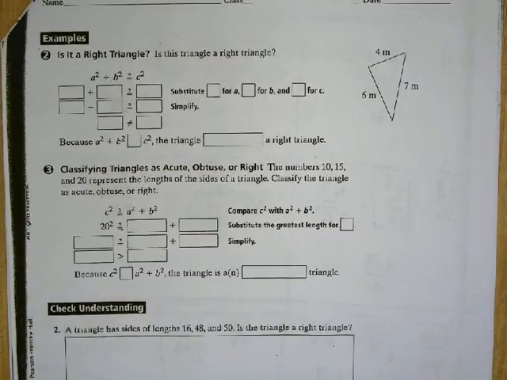Next page. Is the triangle a right triangle? How do you know if it's a right triangle or not? If it's a right triangle, those side lengths will fit into a squared plus b squared equals c squared. If it's not a right triangle, it won't work. So first thing you need to do is figure out which one you think is A, B, and C. And we don't know for sure, but we're testing it.